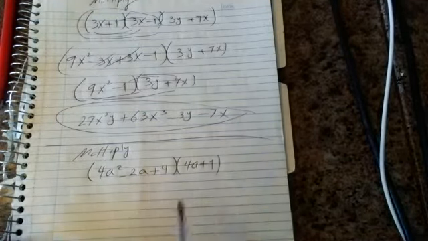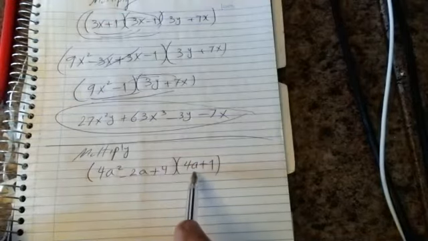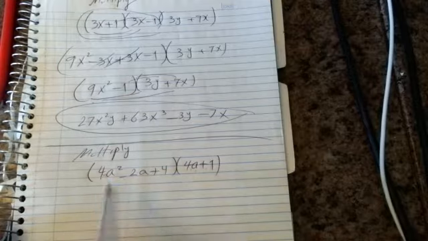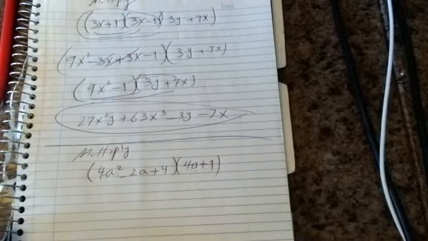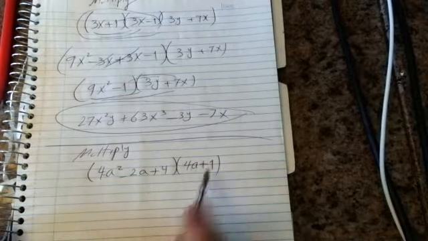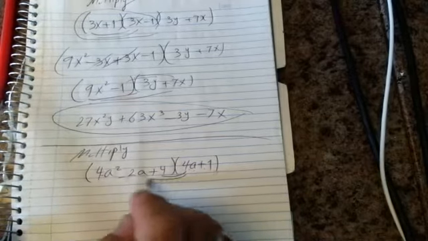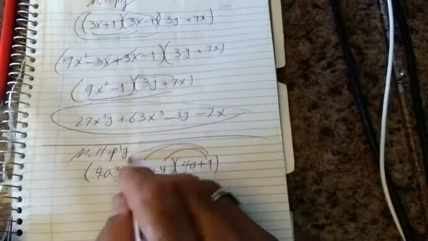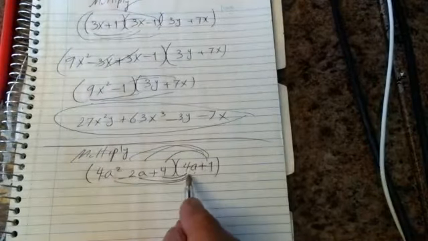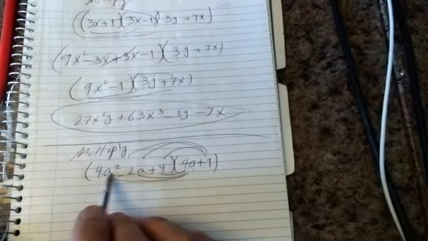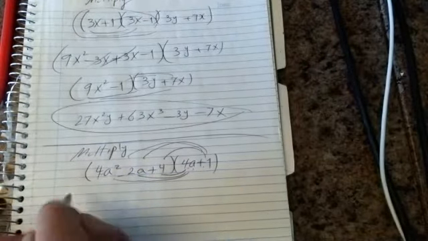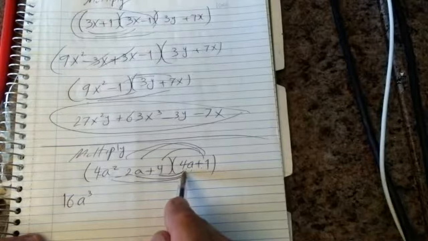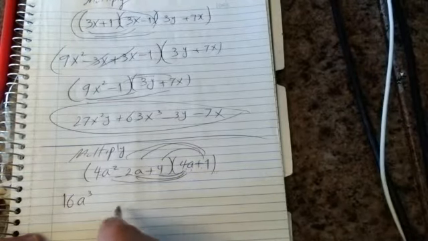So again, when there are 2 parentheses, we always start with the one that has fewer terms. See, there are 2 terms here, 3 terms here. And it doesn't matter whether the parentheses are on this side or on that side. See, we start with this. If we do it like that first, right? And then we do this. So first we distribute 4a. So 4a times 4a squared is 16a cubed. Then 4a times minus 2a is minus.